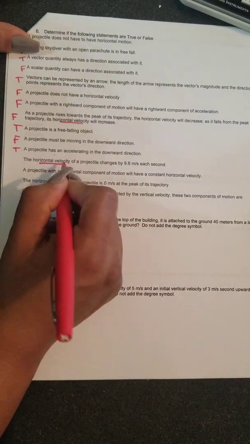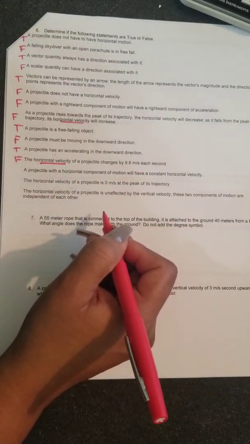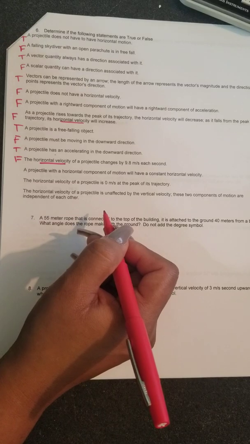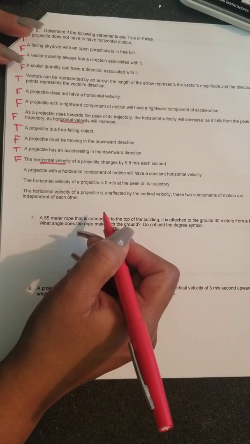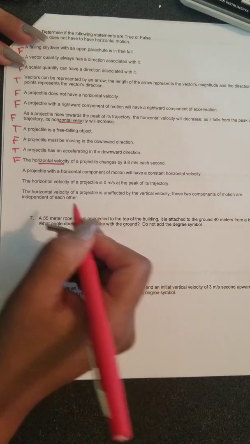The horizontal velocity of a projectile changes by 9.8 meters per second. The horizontal velocity? No, false. The acceleration does. Next one. A projectile with a horizontal component of motion will have a constant horizontal velocity.